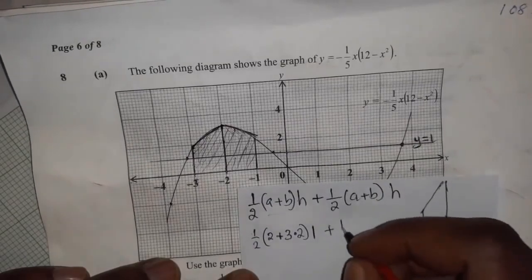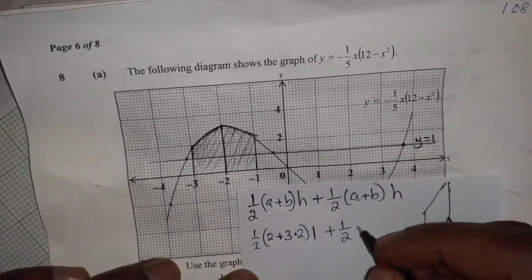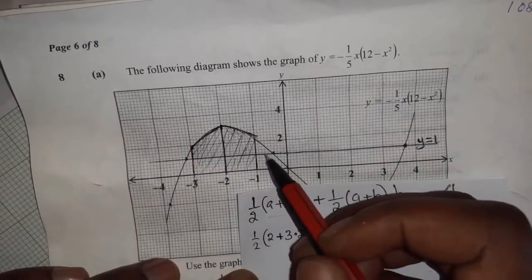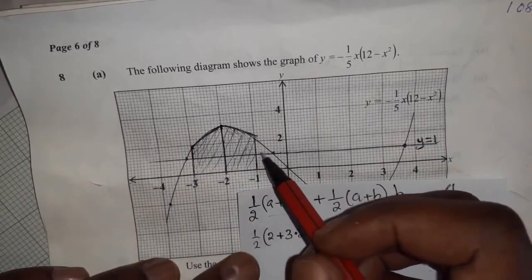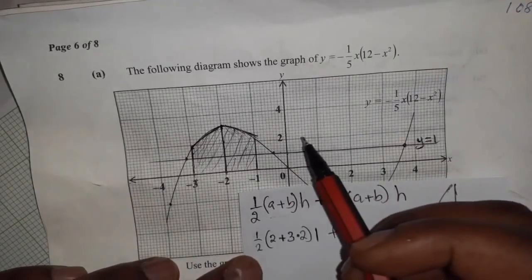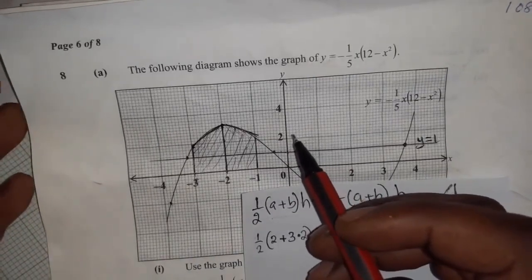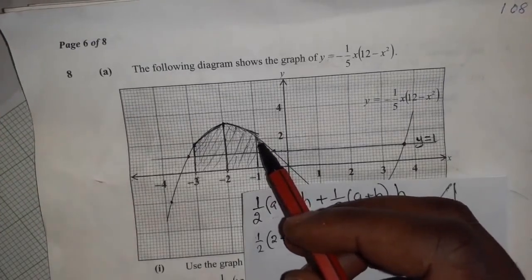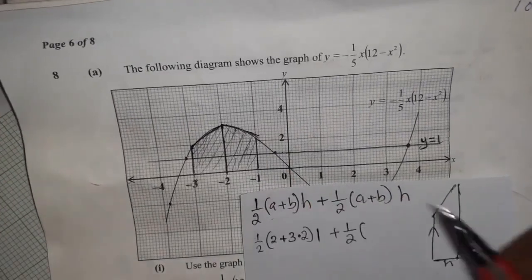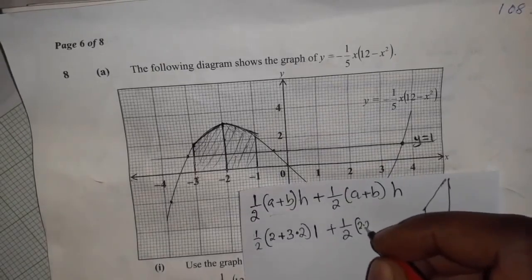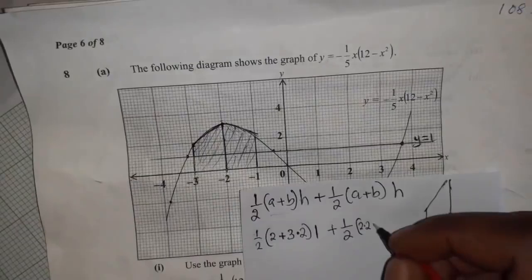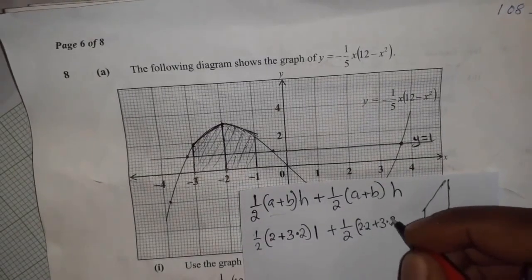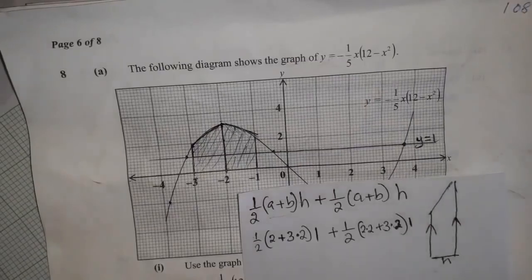Okay, plus 1 over this side. Now we are dealing with the other one here. Also, you notice that this is slightly above here, so it's like 2.2. Then this one we said is 3.2. The height is the same as 1.